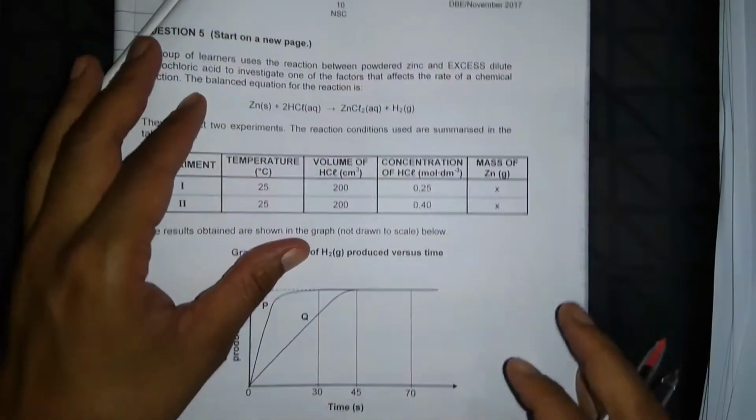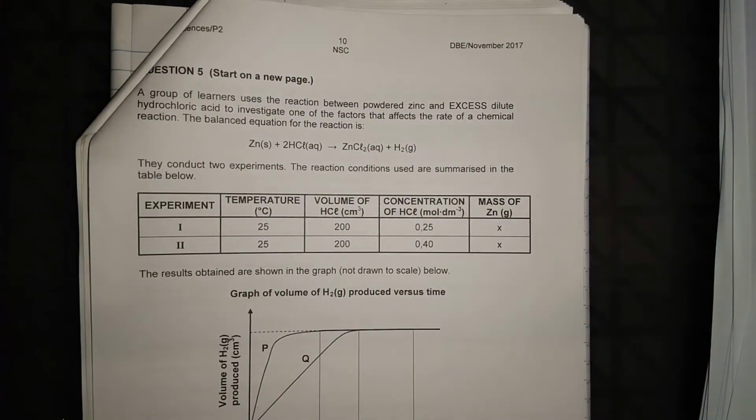Question 5. Question 5 is about rate of reactions. But here we are doing an experiment, so it is a question based on an experiment.